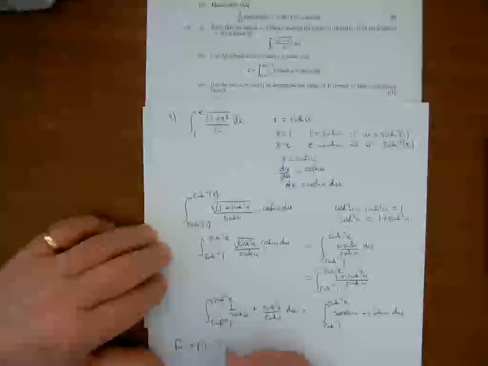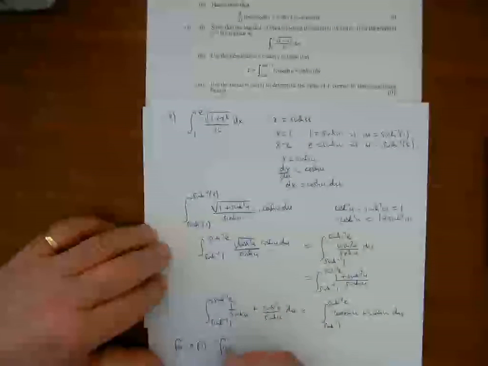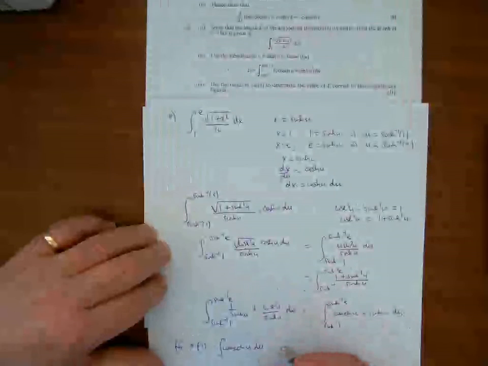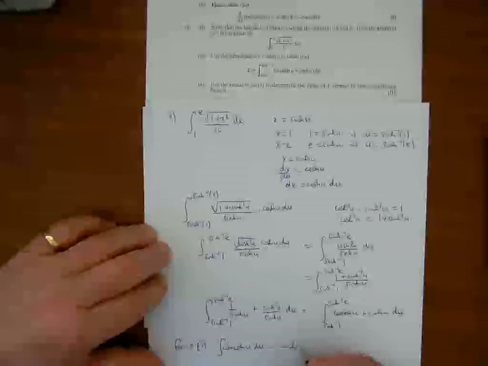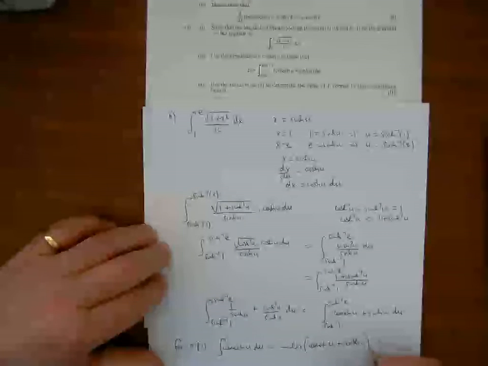So A part 2 is telling me that the integral of cosec u du is minus ln of cosec u plus cos u.